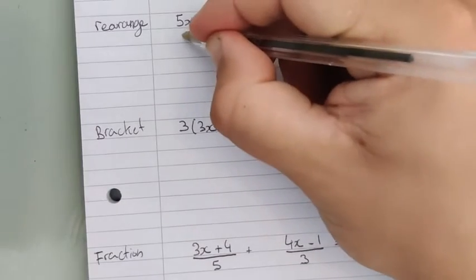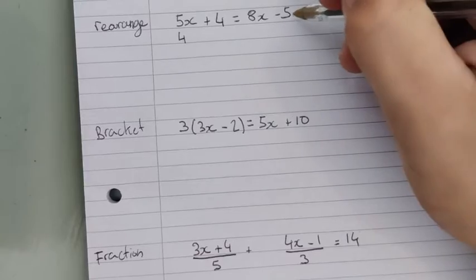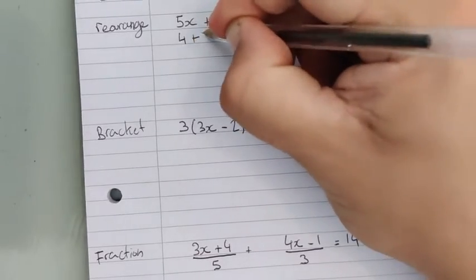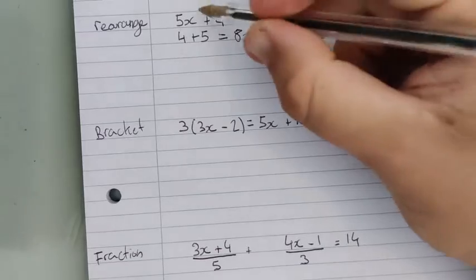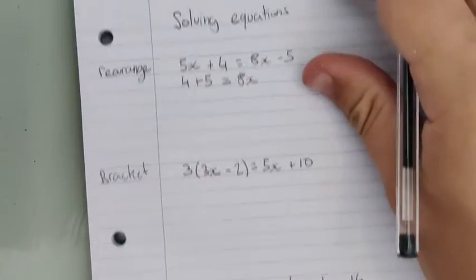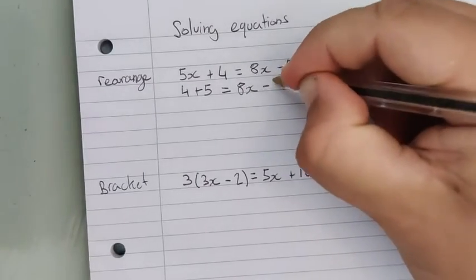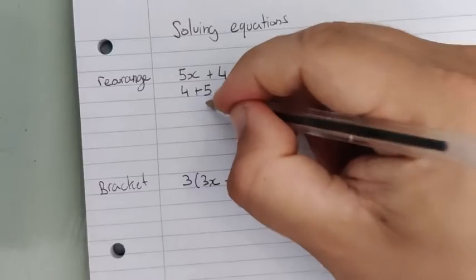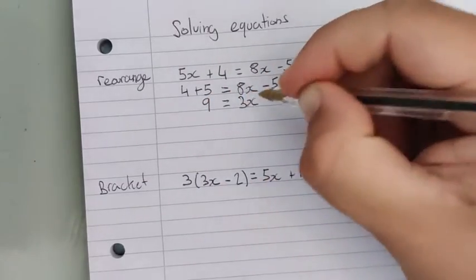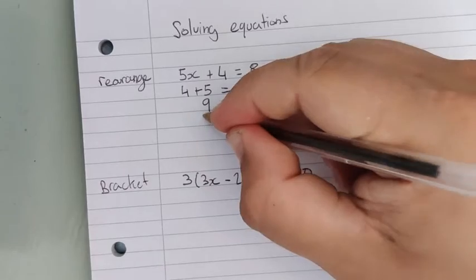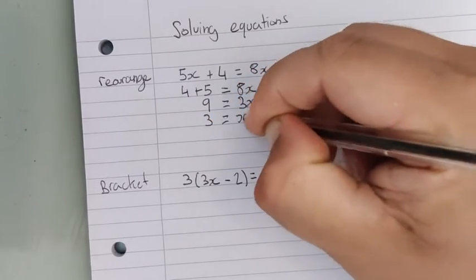So we'll make this side the number side. So we'll do 4, add 5 to both sides, equals, we already have the 8x. And then we've got a minus 5x from both sides. This will give 9 equals 3x. Divide both sides by 3. 3 equals x.